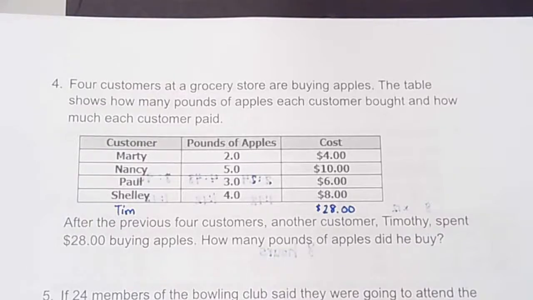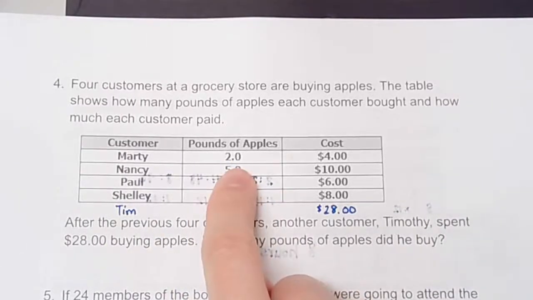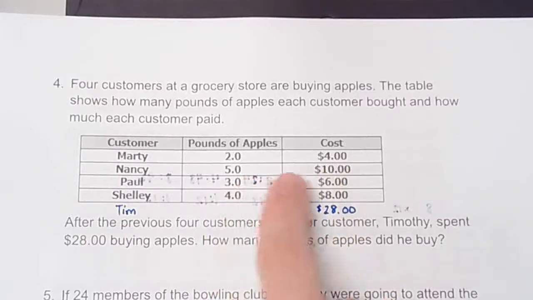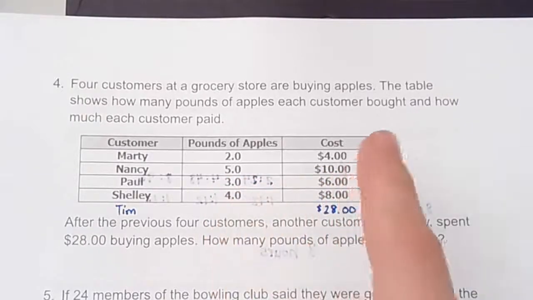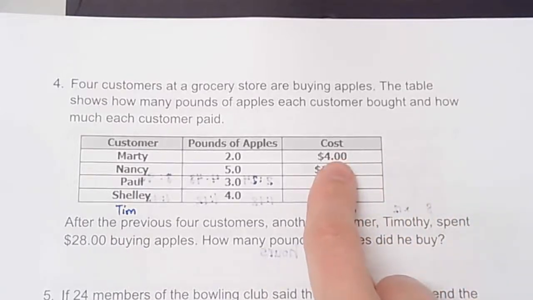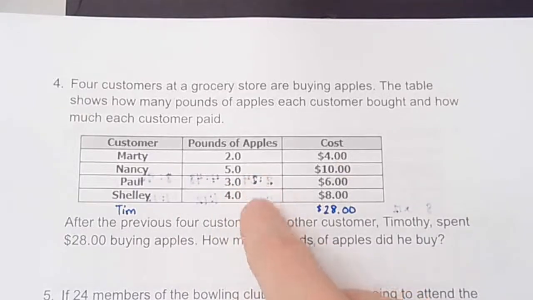If I'm at 2 pounds, $4, 5 pounds, $10, 3 pounds, $6, 4 pounds, $8. What is the connection? Hopefully you see that the cost is always twice the number of pounds. All right, so every time I'm multiplying by 2. So times 2, times 2, times 2, times 2.